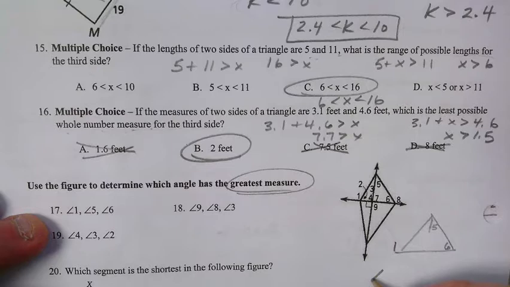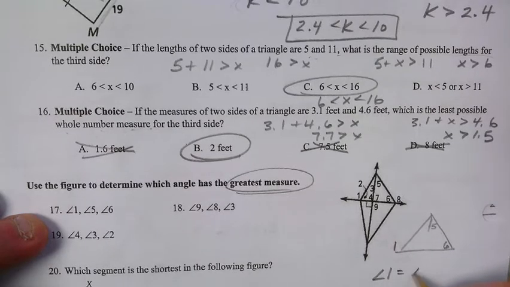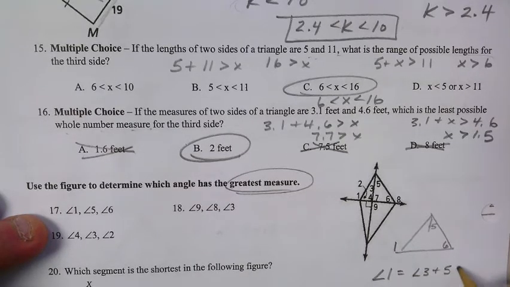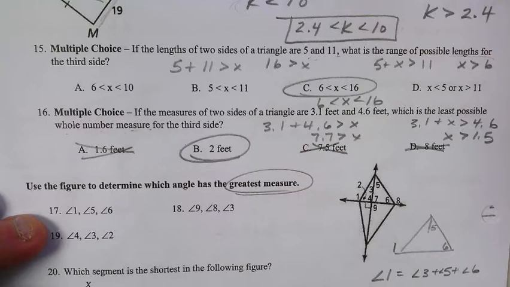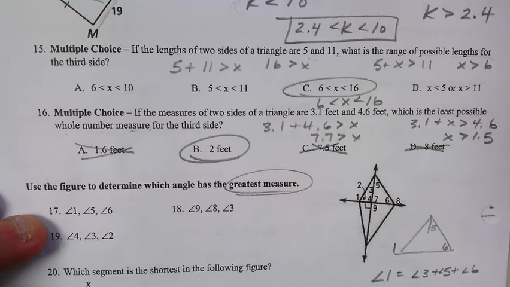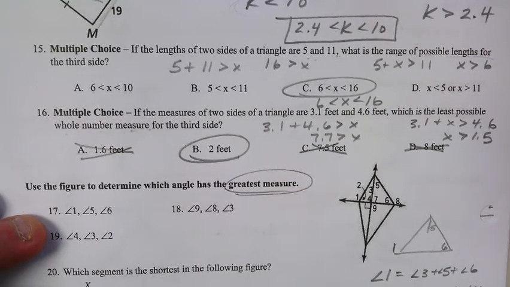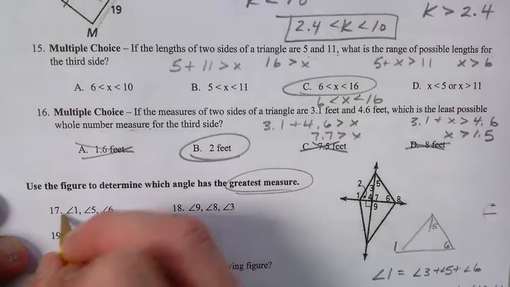Since angle 1 is equal to angles 3, 5, and 6 added together, I know that angle 1 has to be the greatest, bigger than 5, and angle 1 is greater than angle 6. Okay, so angle 1 is the answer there.